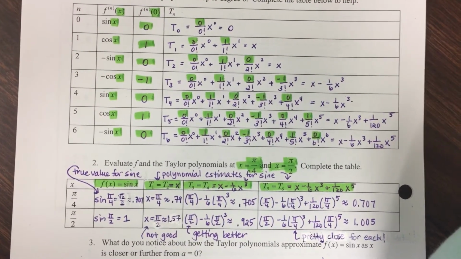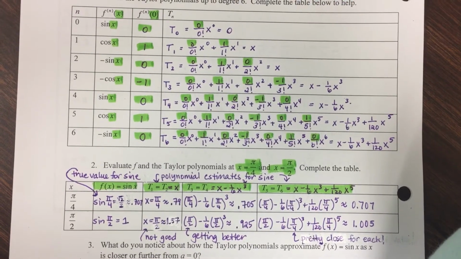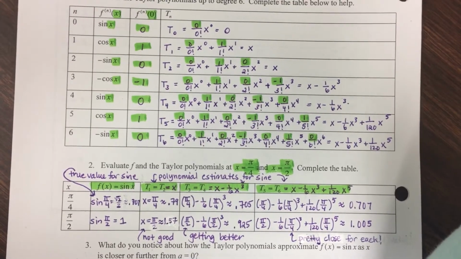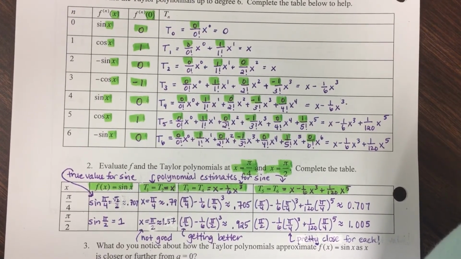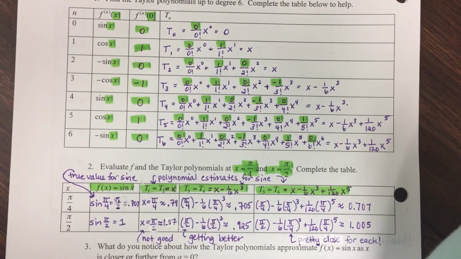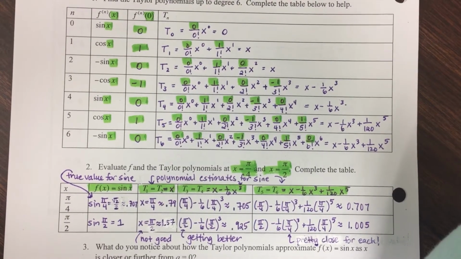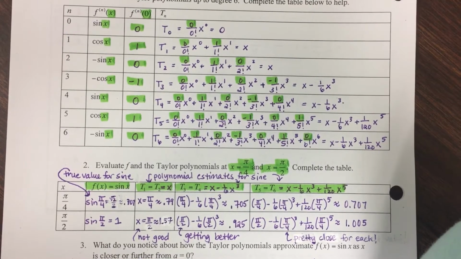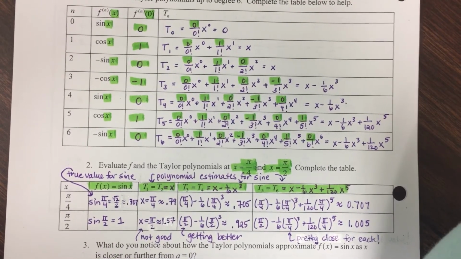So we're going to take that pi over 4, that x value, and plug it into T1 and T2, that line we found, the line y equals x. Well, if that's the case, then we just get x, and x is just pi over 4. If you put pi over 4 into your calculator and get the decimal approximation, it's about 0.79. So, you know, we're off here in the 100th spot, so not a great estimate.